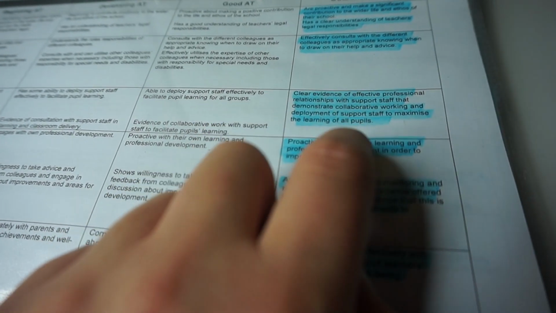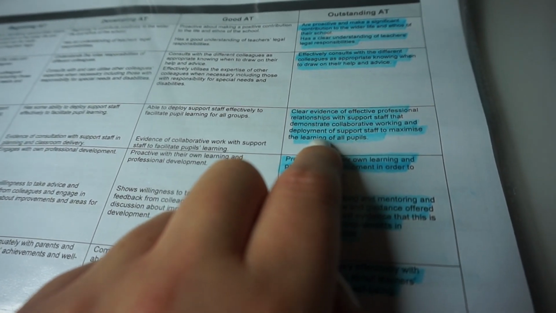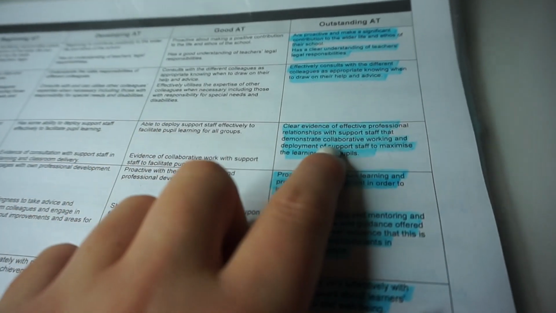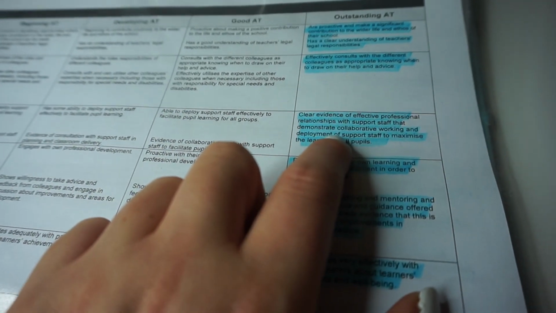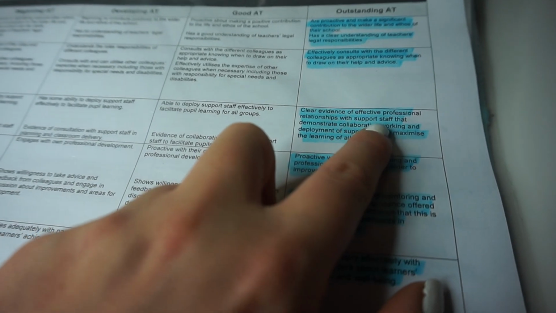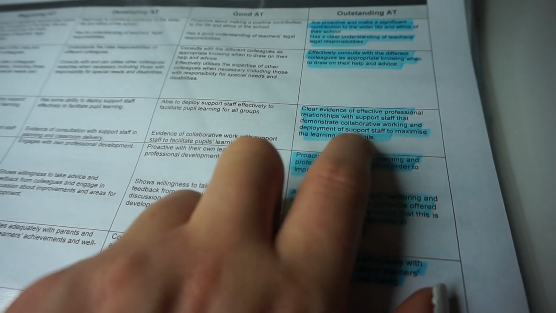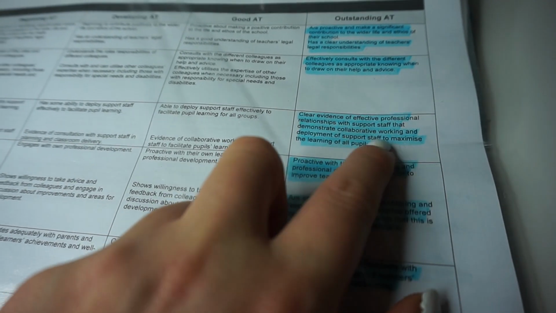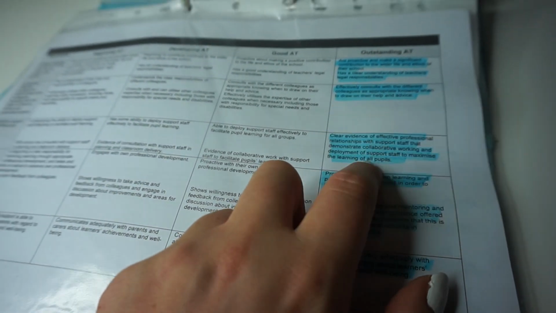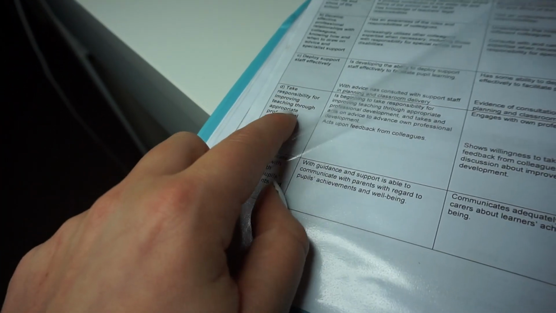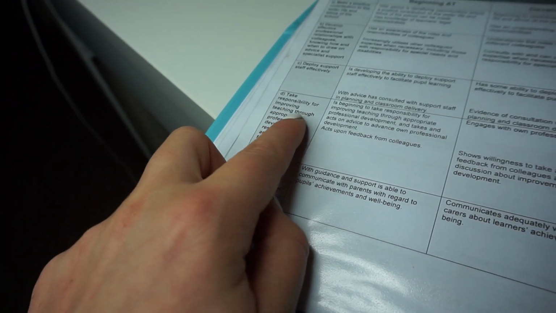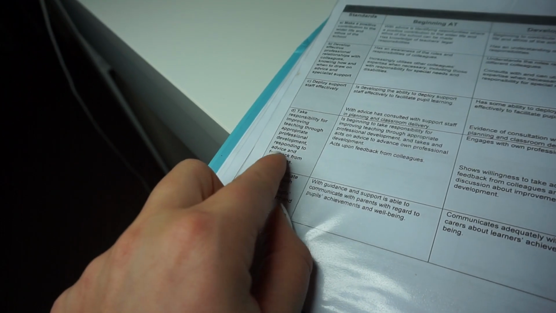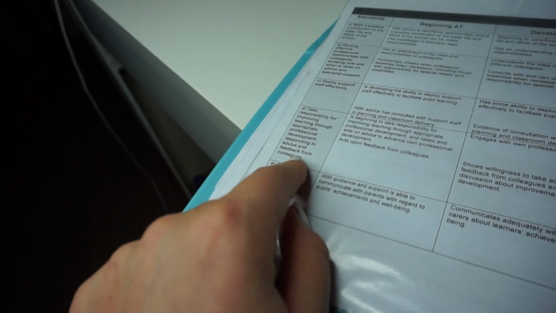So if you've actually got any staff in your classroom, how you've used them like a teaching assistant, write that in your lesson plan and evaluation of the professional relationships with support staff, and to demonstrate collaborative working and deployment of support staff to maximise the learning of all pupils. So write that in your lesson plan and evaluation. Standard 8D, take responsibility for improving teaching through appropriate professional development, responding to advice and feedback from colleagues.